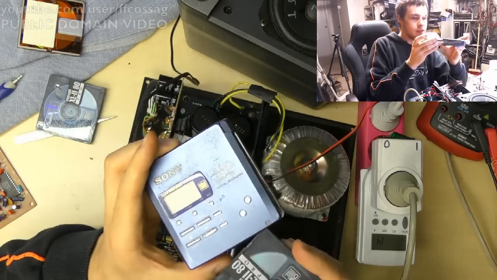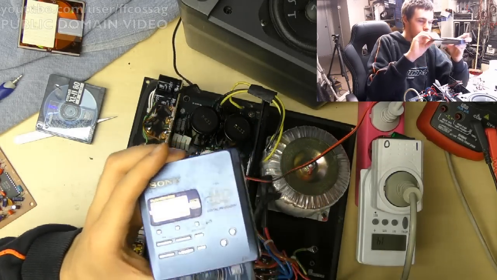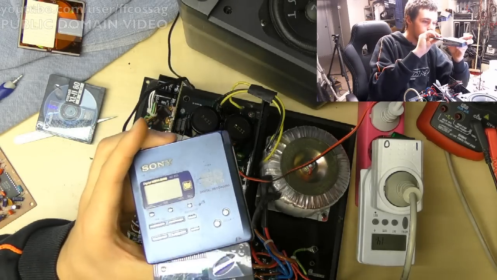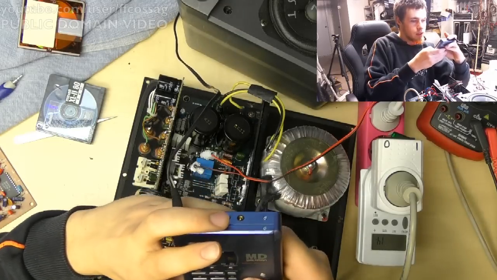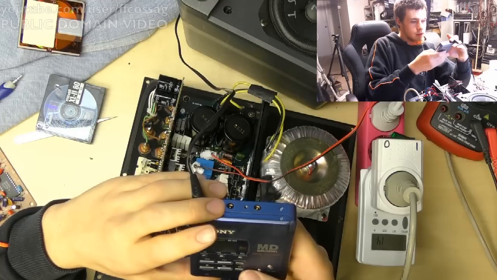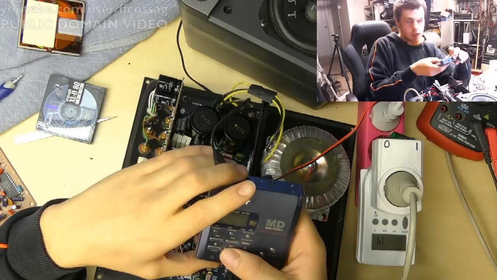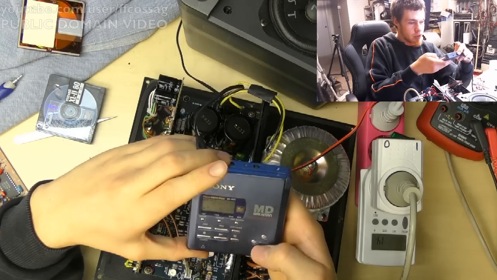Oh, we have fixed the subwoofer, so the stream is pretty much done. I was not expecting it to be that easy. Let's turn this down. Track 1. Mono.